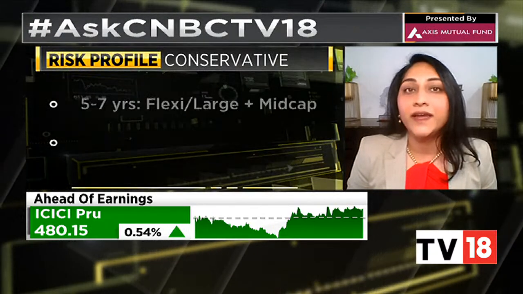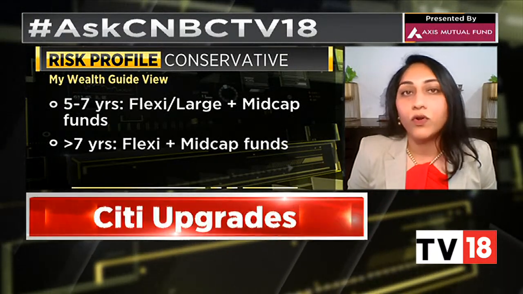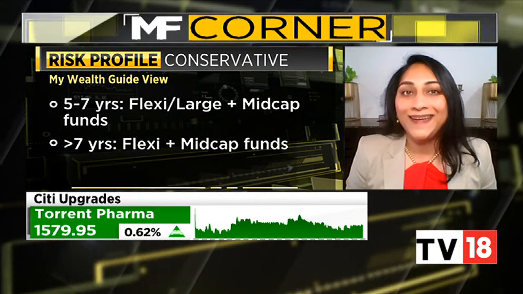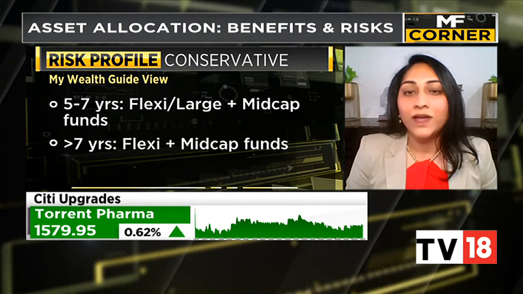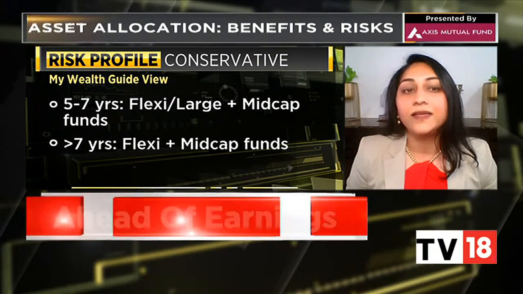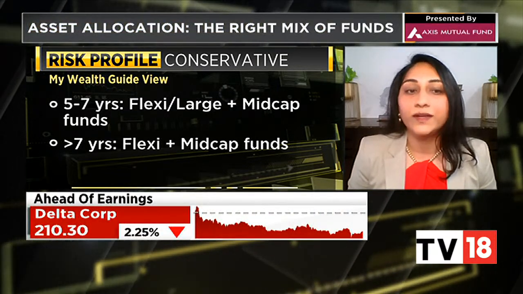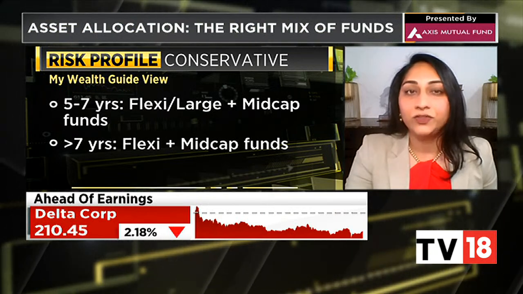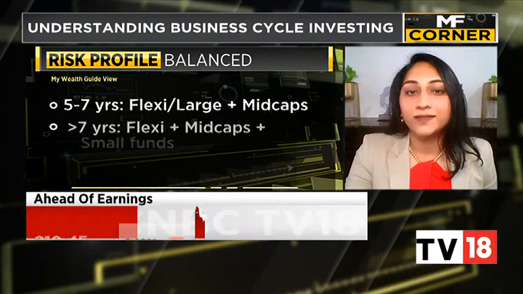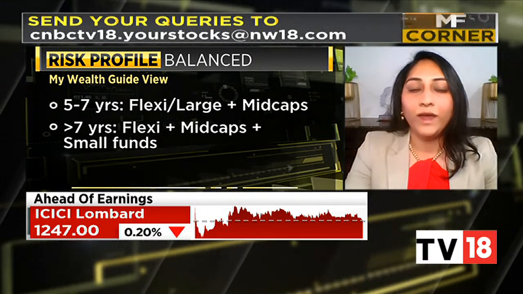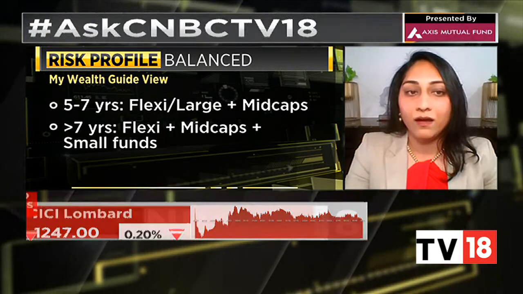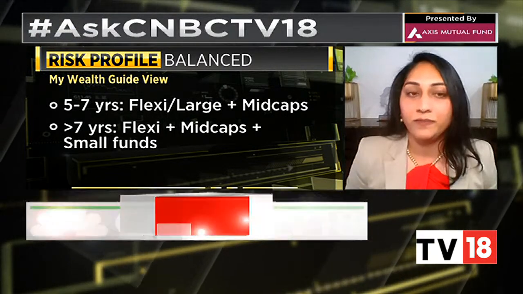The second parameter is the duration that you're going to be investing for or your time to goal. Time reduces the risk and volatility of equity investment. So as the time horizon increases, the ability to take risk also increases. So the idea is to marry time to goal along with risk-taking ability to arrive at an overall asset allocation for your portfolio. Now we can use both of these and come up with an allocation matrix.